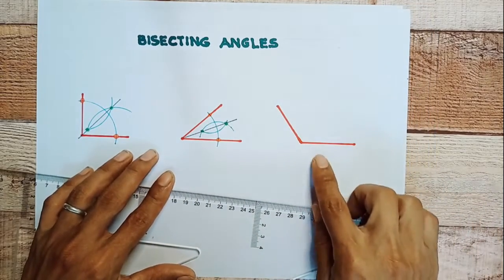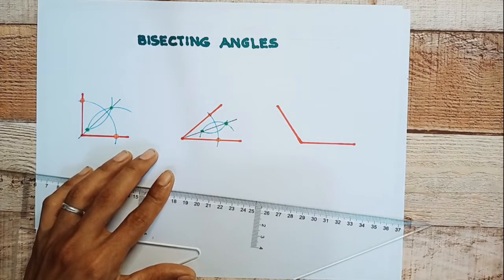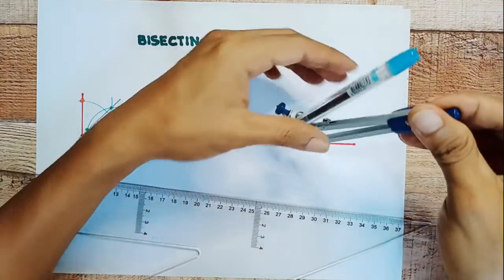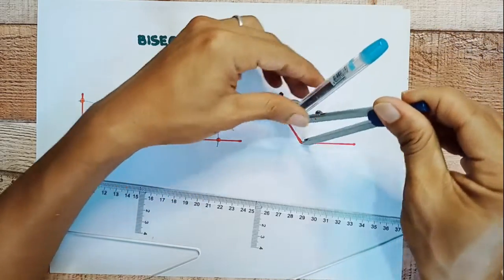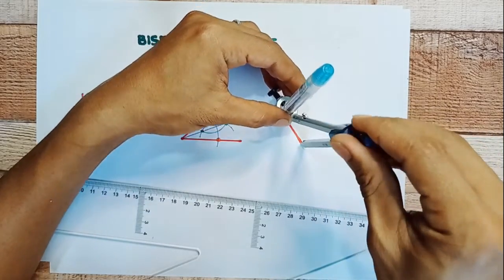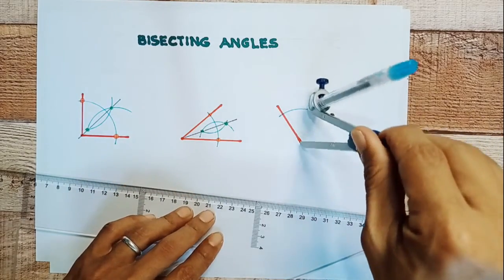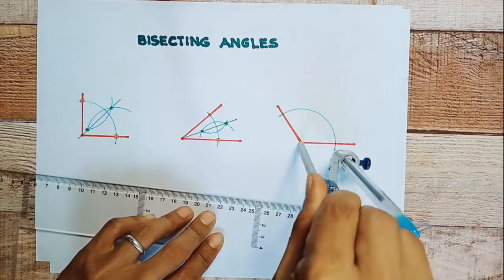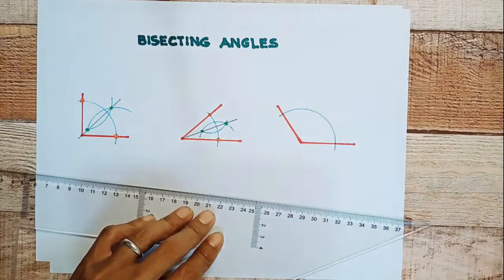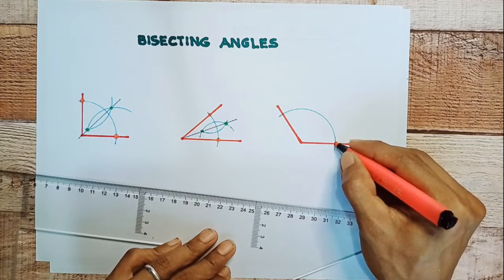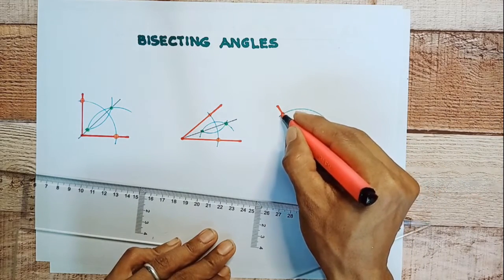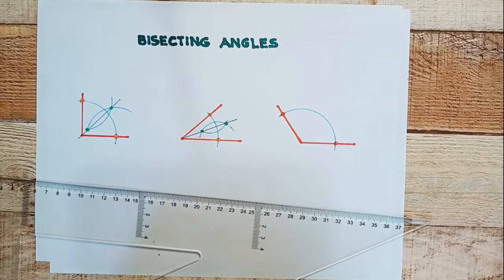Next, obtuse angle. Start with the compass again. Needle tip. There. Then that one. Okay. So, points of intersection. That's one. That's two.